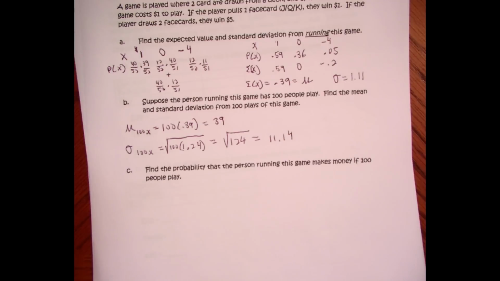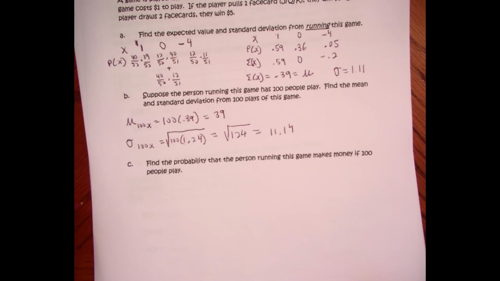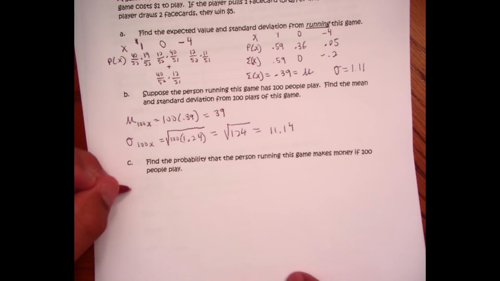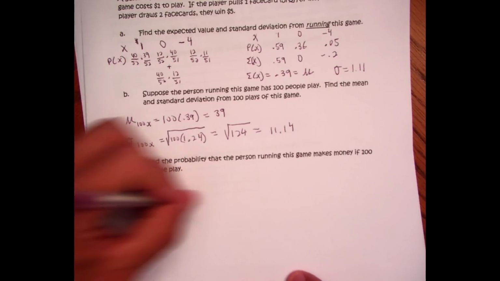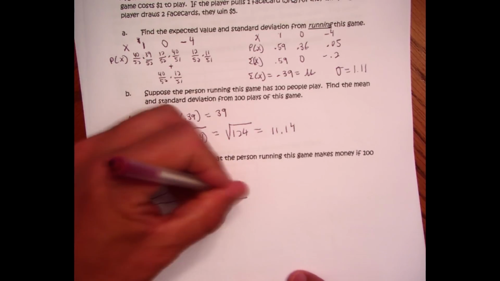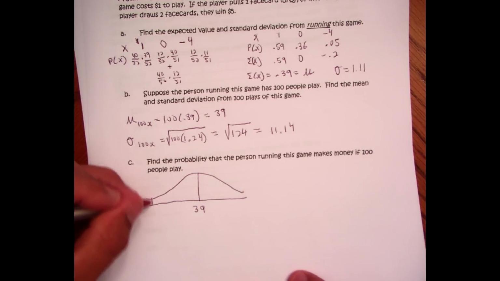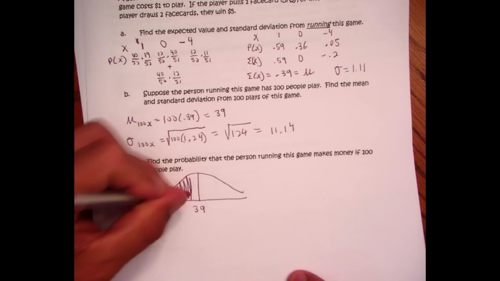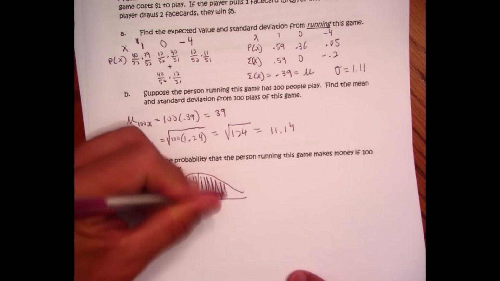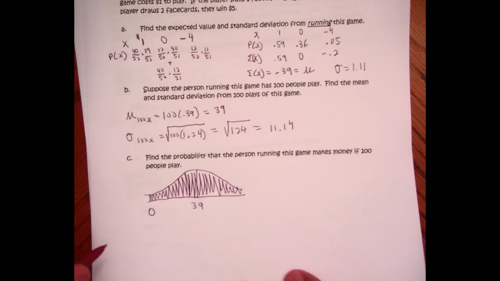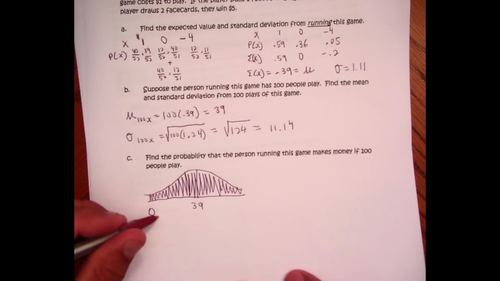So what's the probability that they make money? Well, we have a mean and we have a standard deviation, so we would want to get a z-score. Now, think of it this way. Here's our mean. Our mean is $39. For us to make money, we have to be right of 0. So we make money in this entire region here. So we have to get a z-score for this.